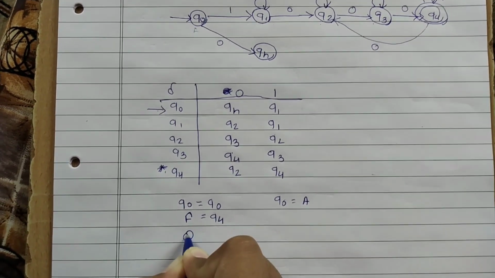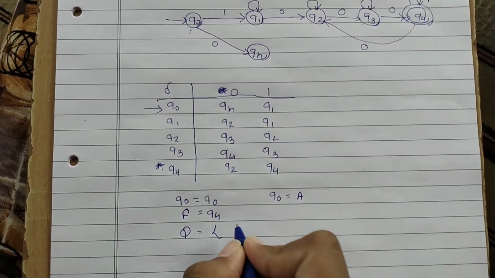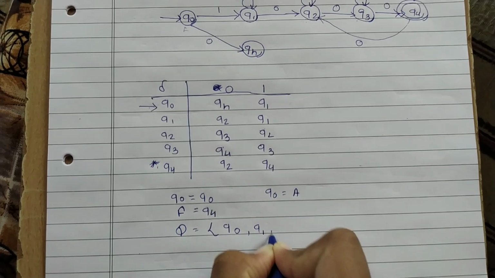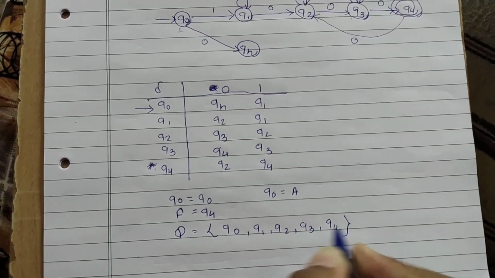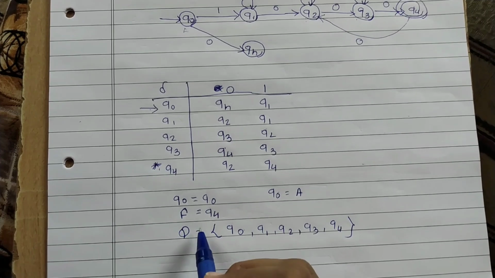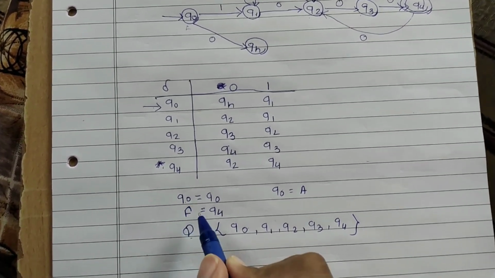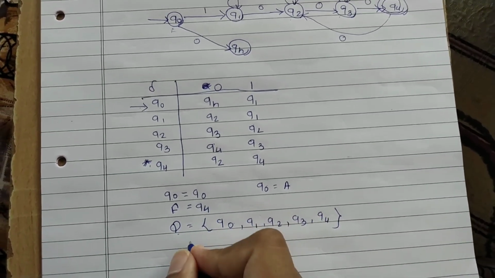This capital Q denotes the states. So in this DFA our states are Q0, Q1, Q2, Q3 and Q4, and these are denoted by capital Q. Q0 is the initial state, F is the Q4 accepted state.